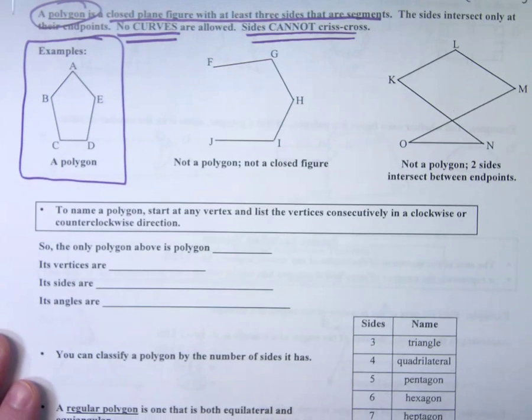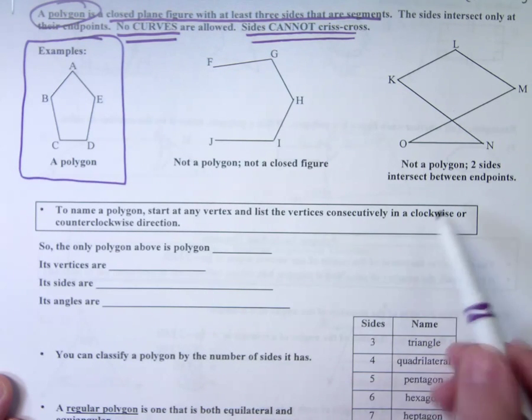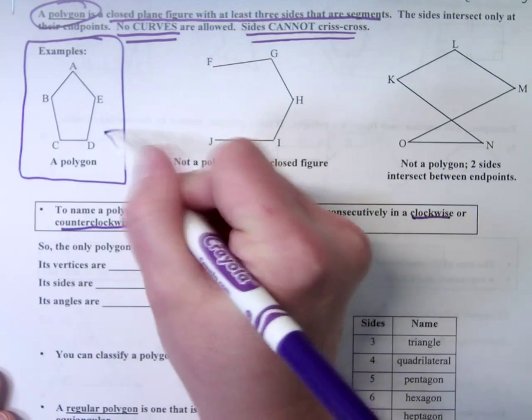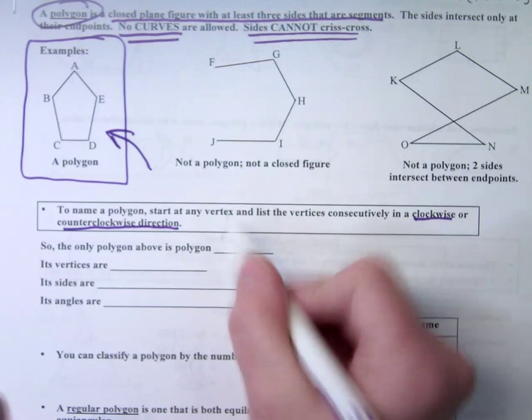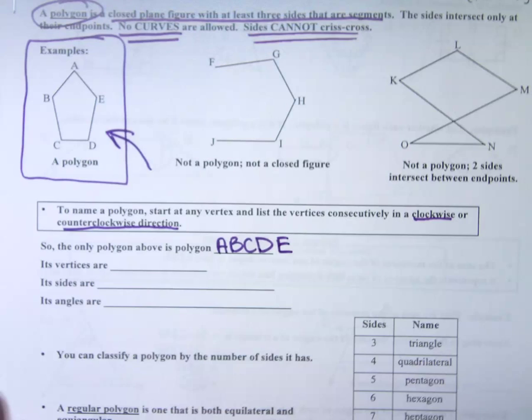Okay, in this little box, it tells us that if I want to name a polygon, I start at any vertex, and then I list the vertices consecutively, either in a clockwise or a counterclockwise direction. So, what could I call this polygon right here? Polygon A, B, C, D, E. As long as you go consecutively clockwise or counterclockwise, it doesn't matter, and it doesn't matter where you start. You don't have to start with the A.